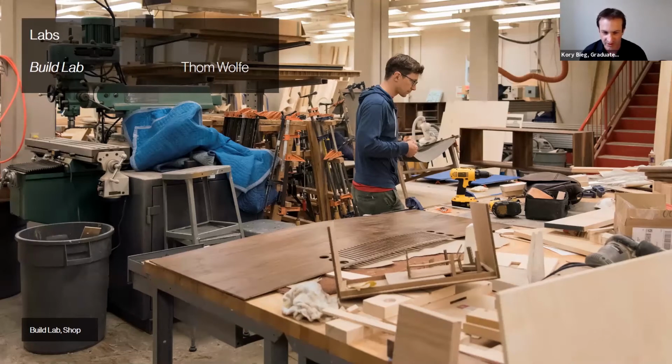One of the more popular classes is the furniture design class, which students usually take in their last semester because they want to build furniture for their houses or for whatever reason. And they have all these facilities at their hands to produce this really amazing furniture.